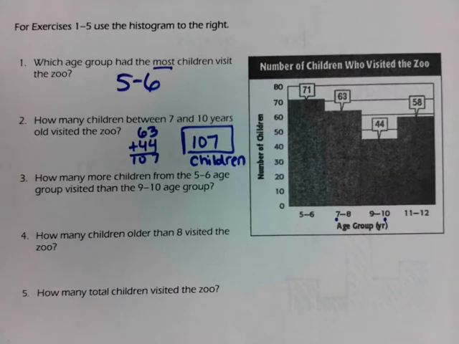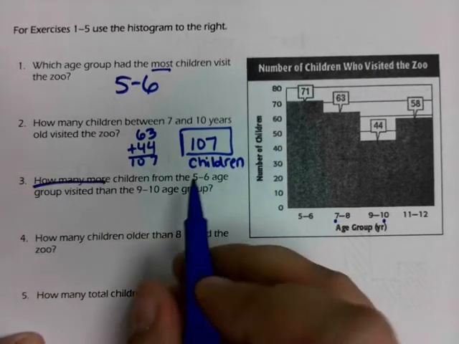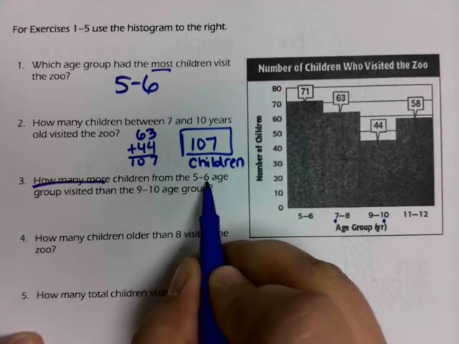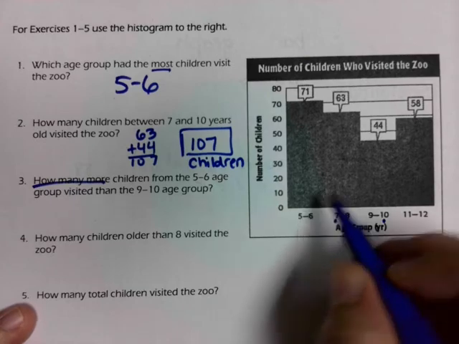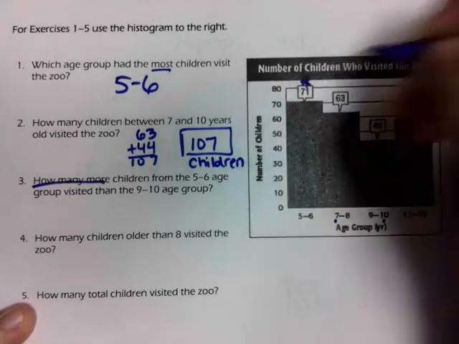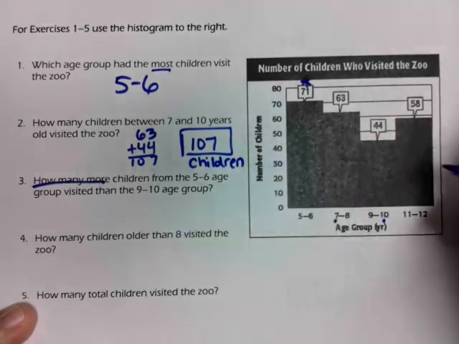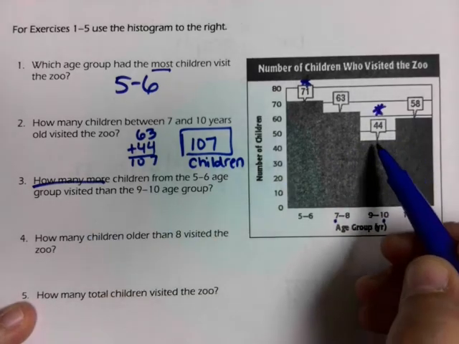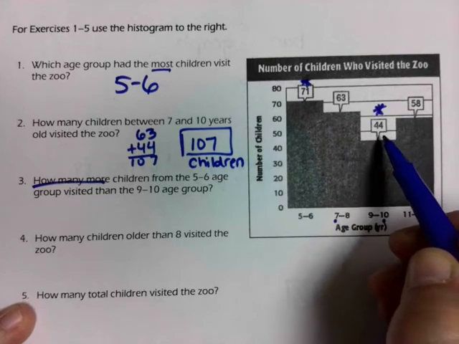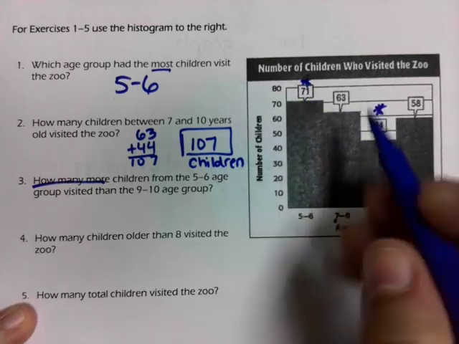All right, number 3, how many more children are there from the 5 to 6 age group than the 9 to 10 age group? So 5 to 6 was this one, put a little star here, and then 9 to 10. So how many more tells me, I want to know how many more were in this one than they were in this one. So we're actually going to subtract those two numbers.